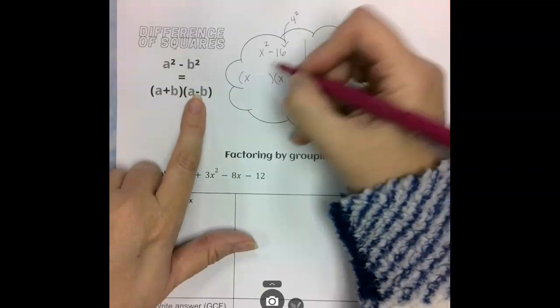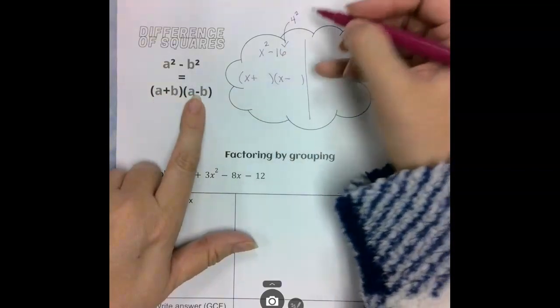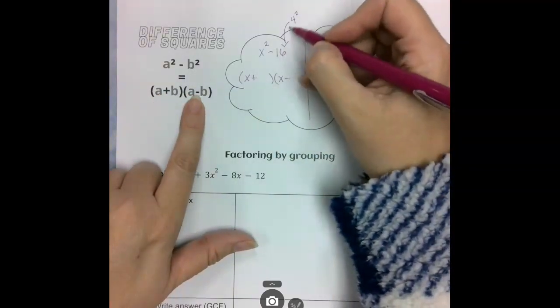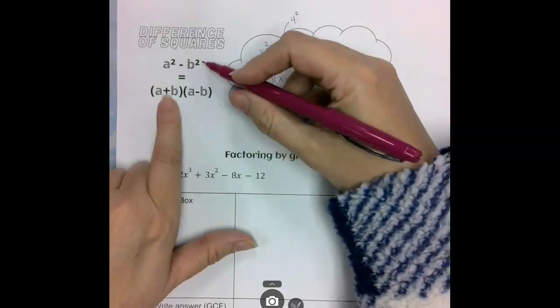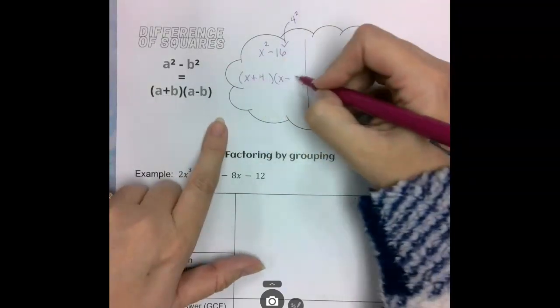And then it's always a plus and minus, and it doesn't matter the order. And then the last thing, this was really 4 squared. So that's what I'm going to put in the second spot, a 4 and a 4.